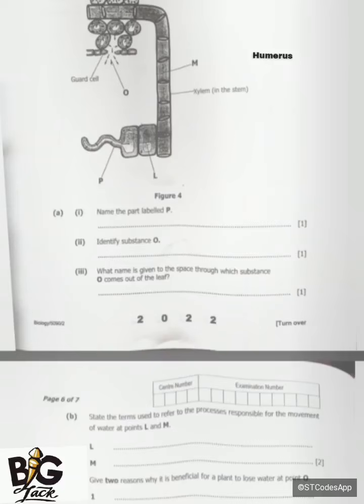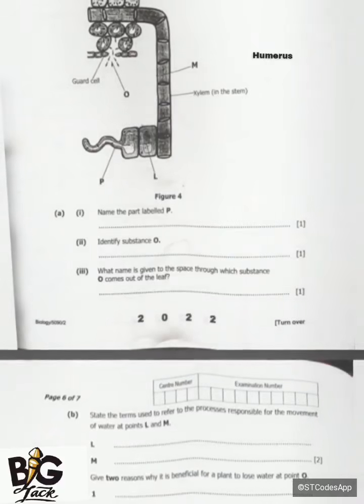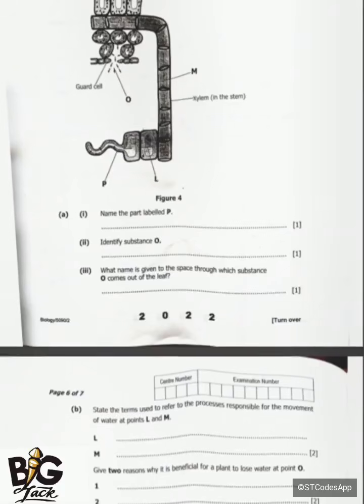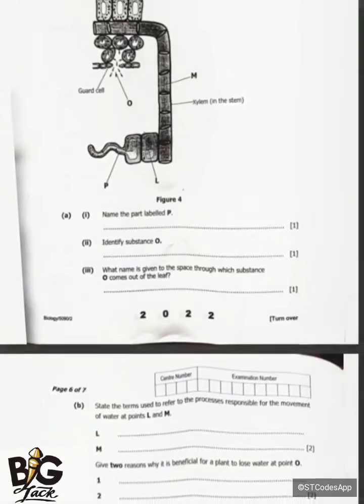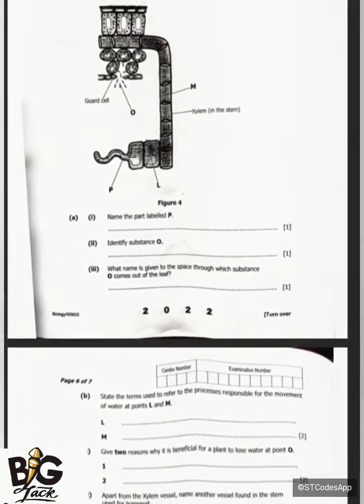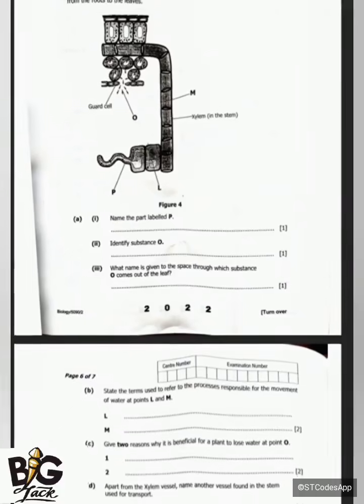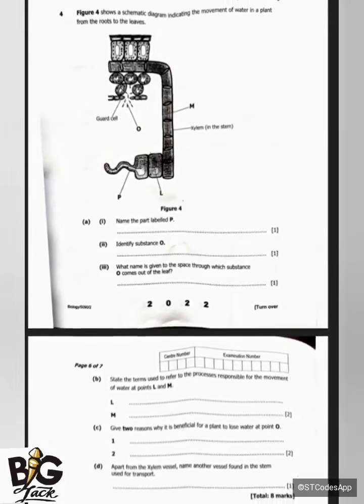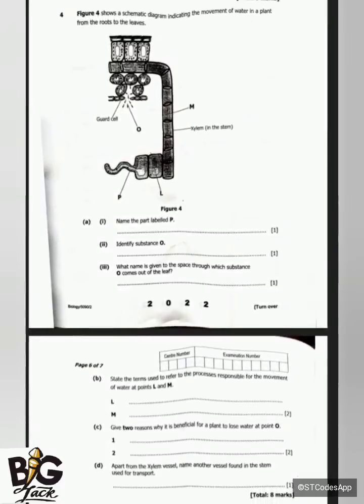Then as for question 4, question 4 is saying figure 4 shows a schematic diagram indicating the movement of water in a plant from the roots to the leaves.